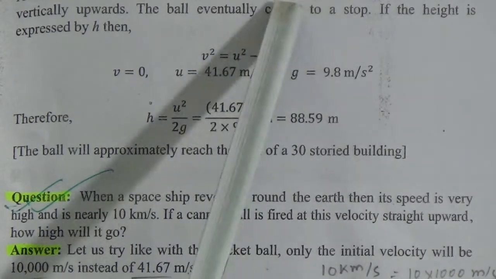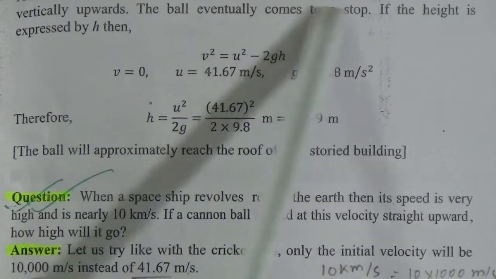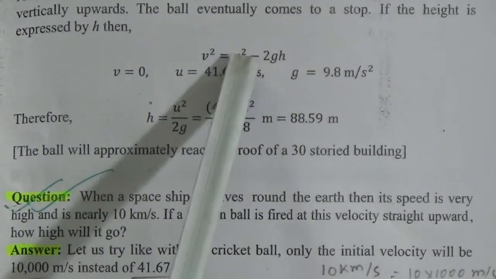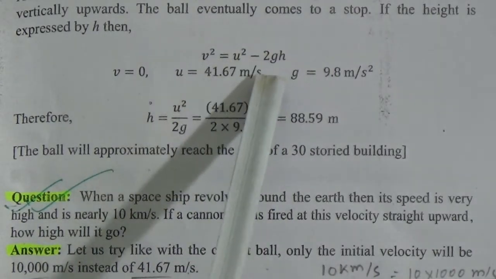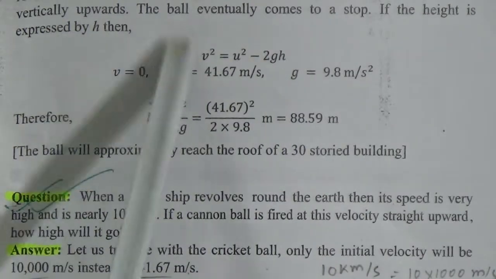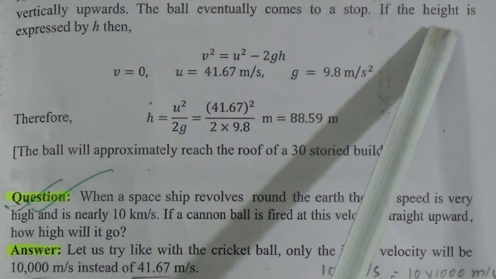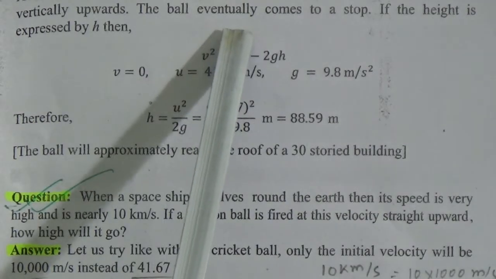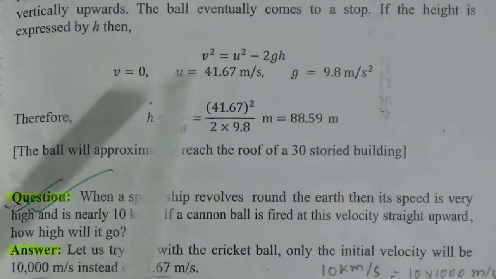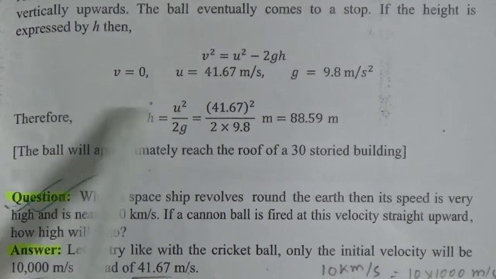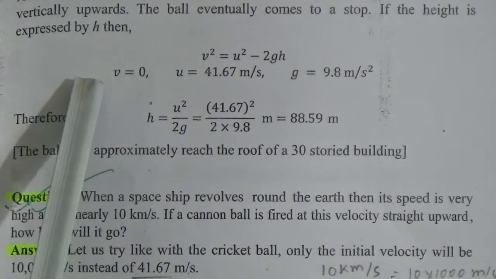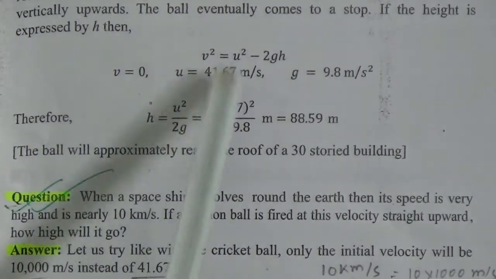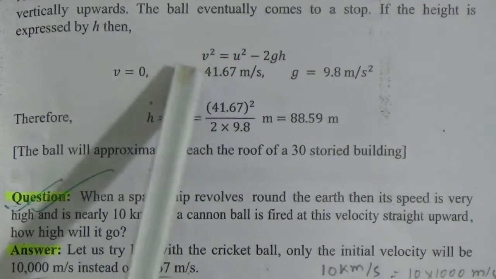Actually we know the formula v square equal to u square plus 2gh, but here the value is negative because of this retardation, so we use the negative sign here. Now we consider that the ball eventually comes to a stop. That's why we can write v equal to 0, that means final velocity equal to 0.